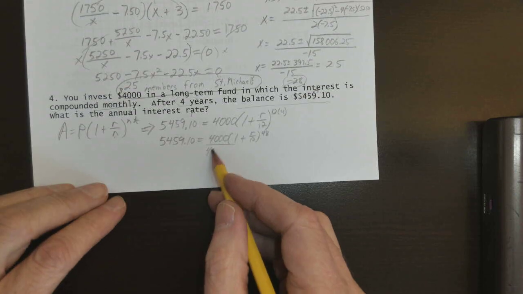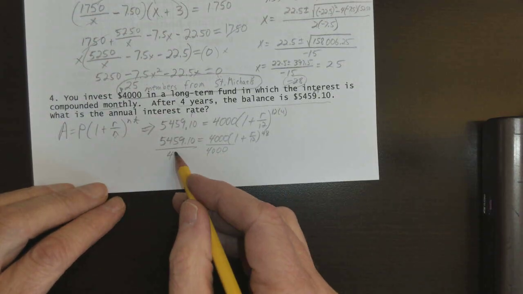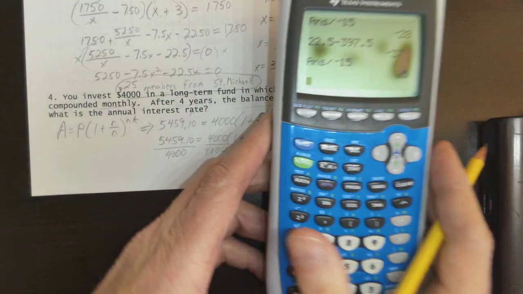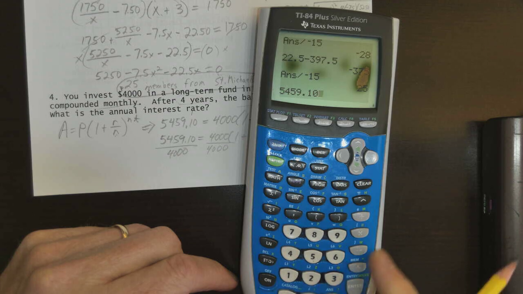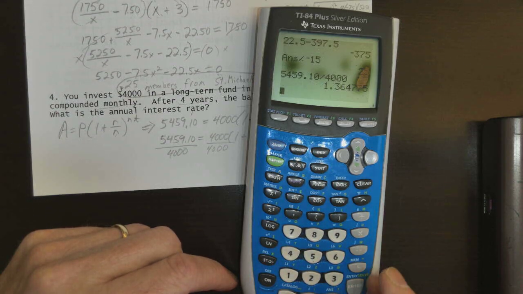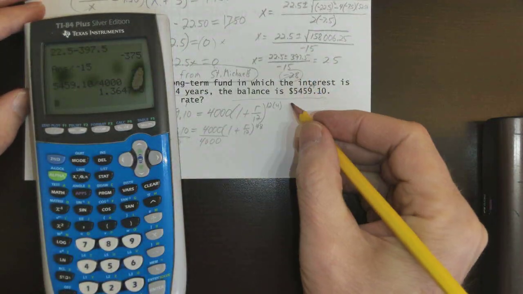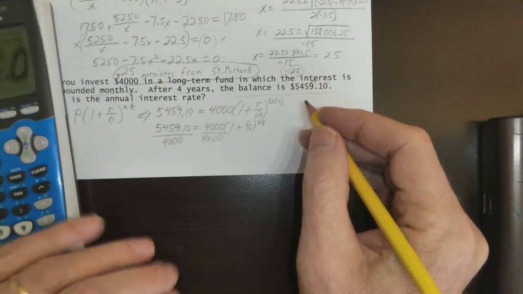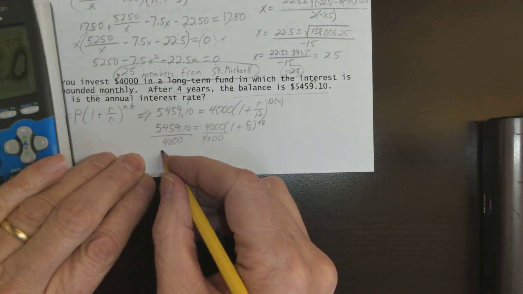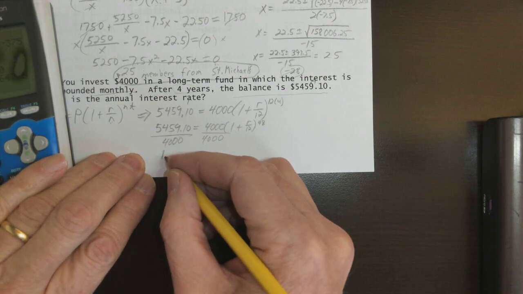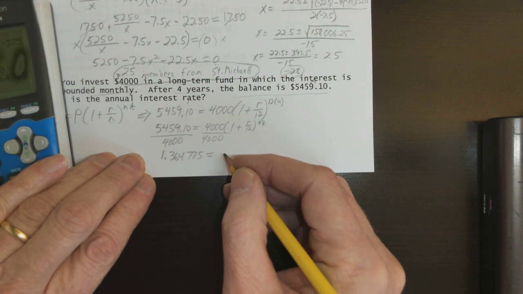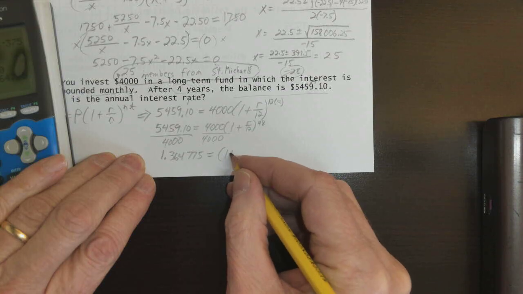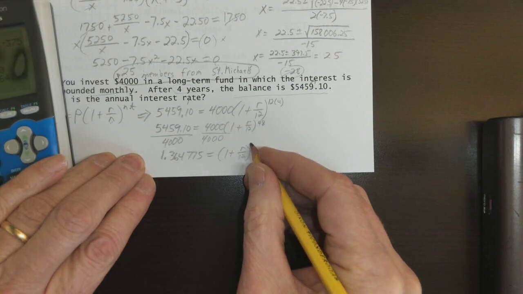And I'm going to divide through by 4,000 first. 5,459.10 divided by 4,000 is, I'm going to keep all those places, 1.364775, and that's equal to 1 plus r over 12 to the 48th power.